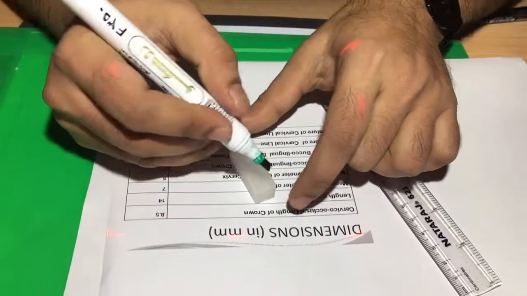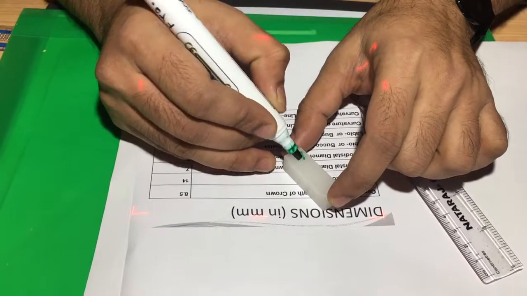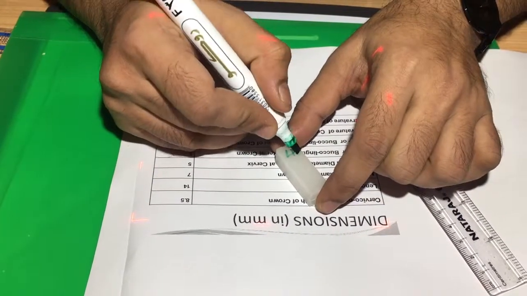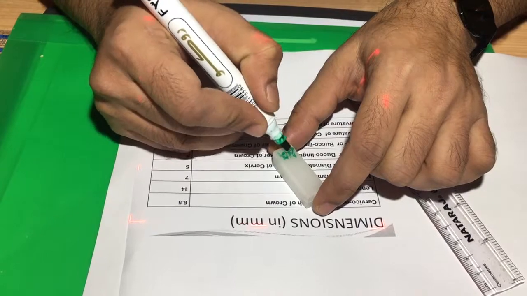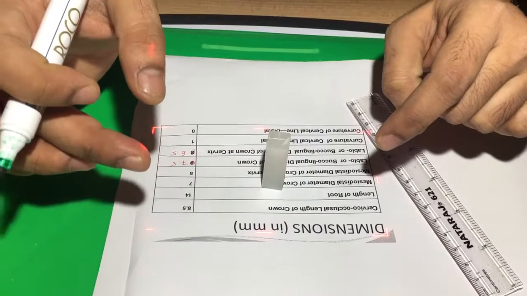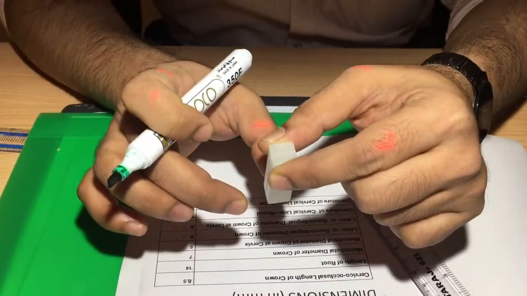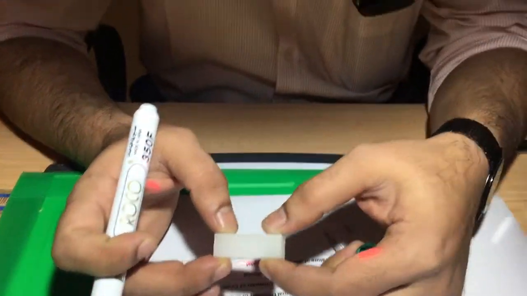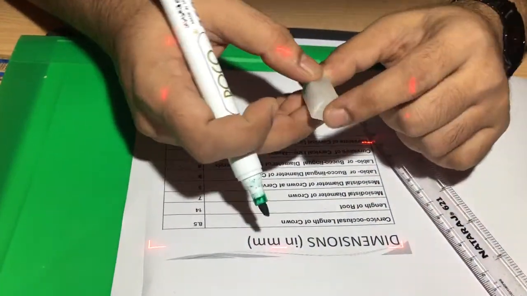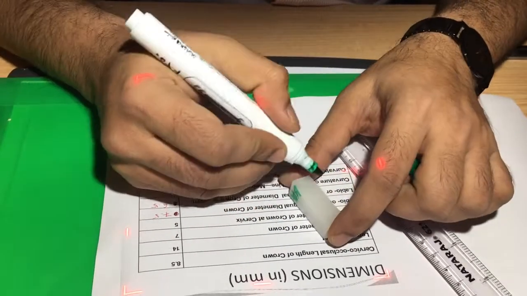Okay, so I take this as labial, this is lingual. Why I'm writing in the opposite direction is that whenever you are carving the tooth, your carving should be like this. For maxillary, it should be like this, occlusal surface facing down. Whereas for the mandibular, the occlusal surface facing up. Okay, so labial, lingual, mesial and distal.